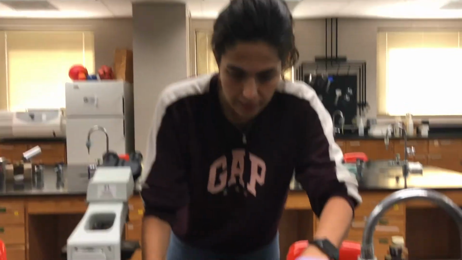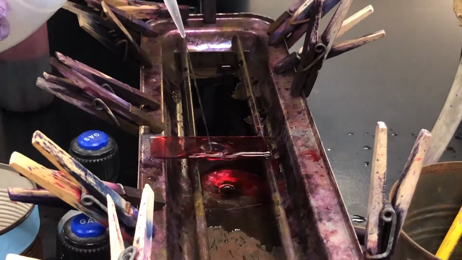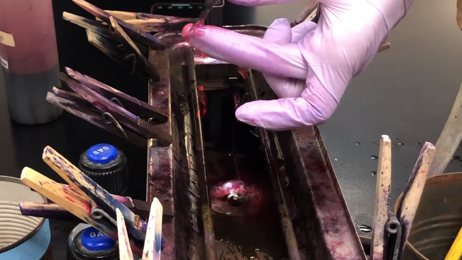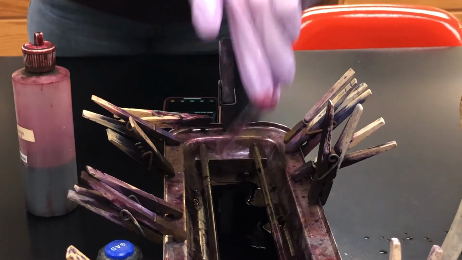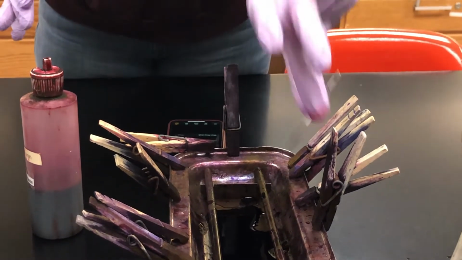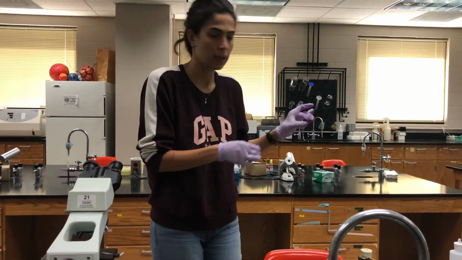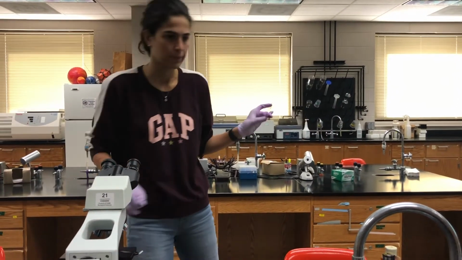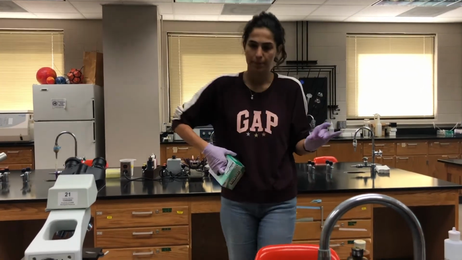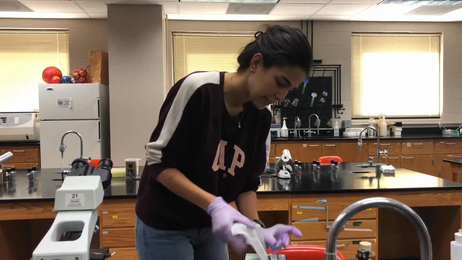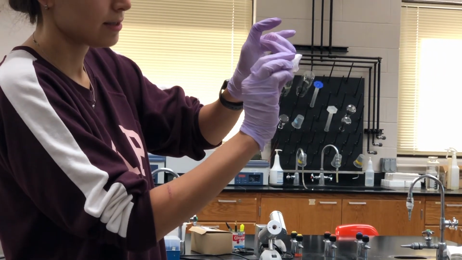1 minute is done. We are going to wash it with water. Okay. And then we need to blot dry. So I prefer to do it with the wipe because this is softer than the paper towel. What we are going to do is just like this.